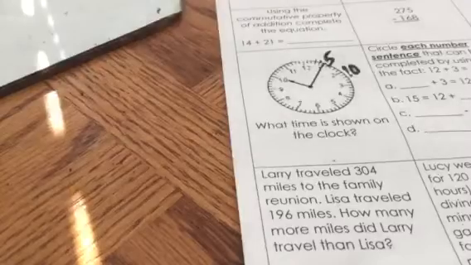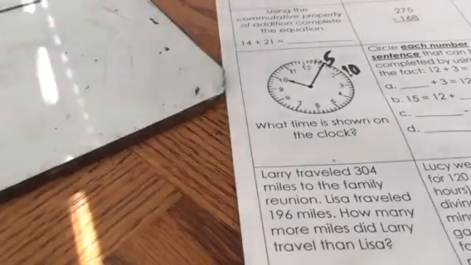All right, and the last one. Larry traveled 304 miles to the family reunion. Lisa traveled 196 miles. How many more miles did Larry travel than Lisa? So we're going to make our UPSC grid.